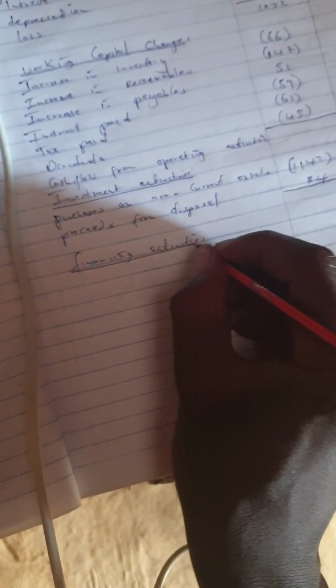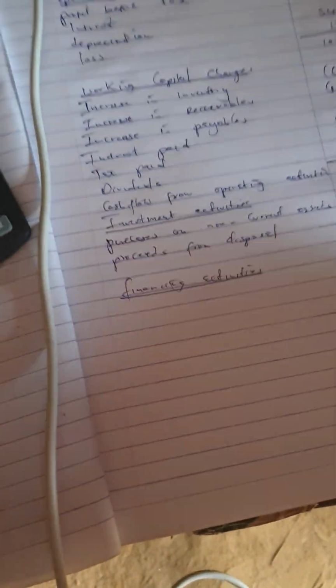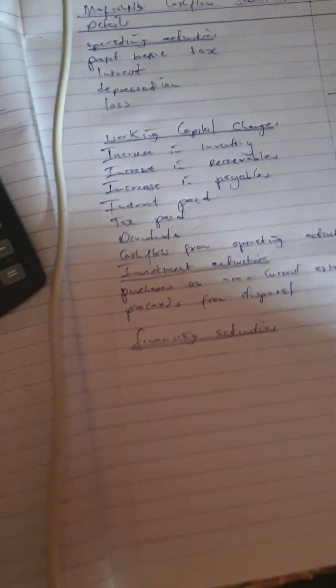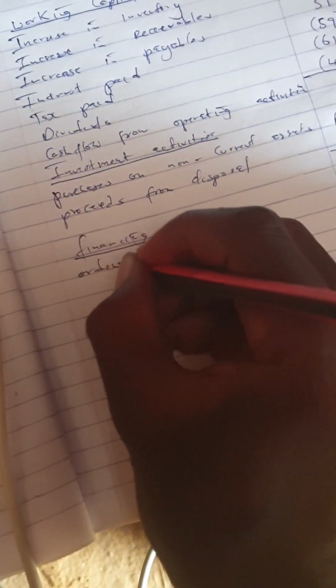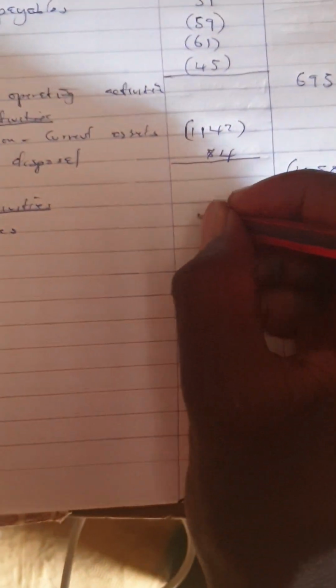Under financing activities, we are talking about the things that make up the financed by part. And under the financed by part, you know that we have ordinary shares. For ordinary shares, we know that the opening value was 650. At the end it is 750, which means there's an increase of 100. So we sold more shares. We have 100 kwacha, which is an inflow.